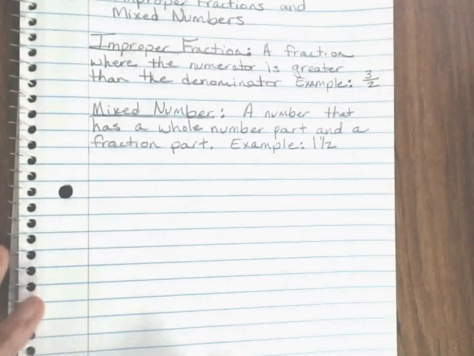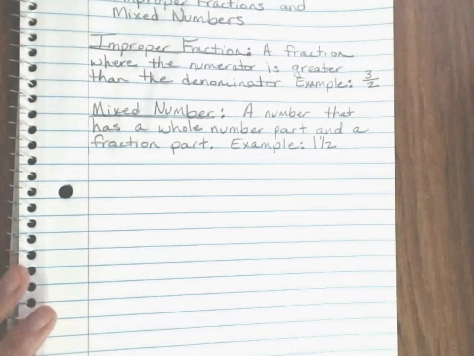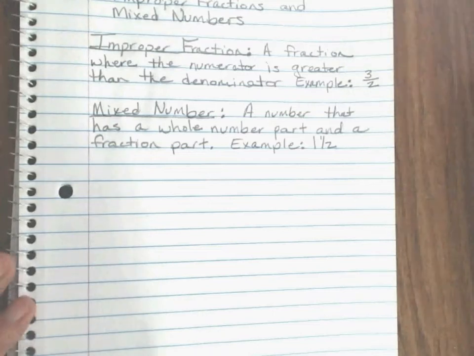Okay, now let's turn an improper fraction into a mixed number.